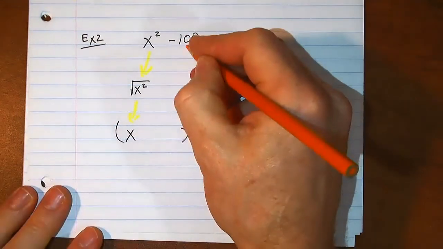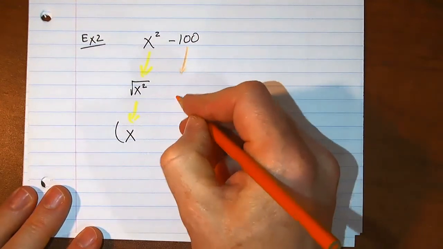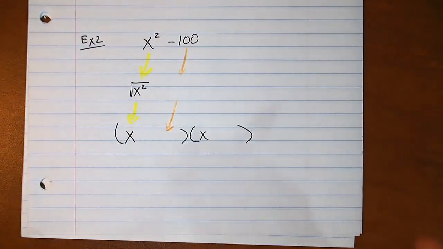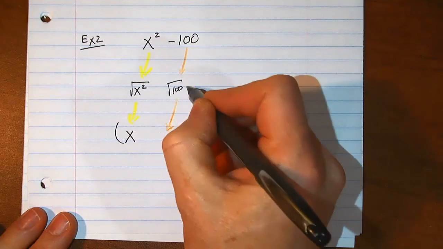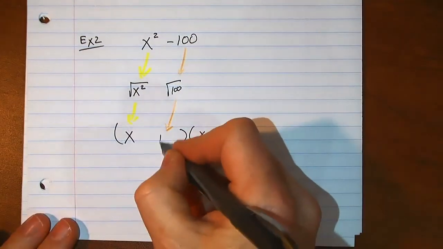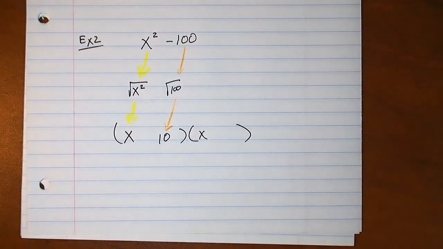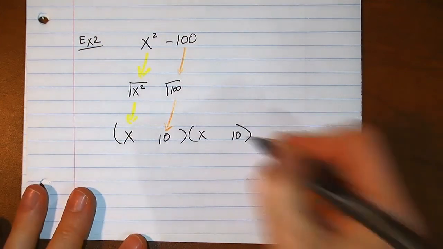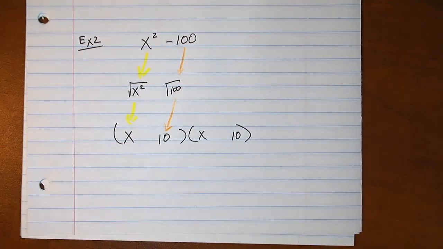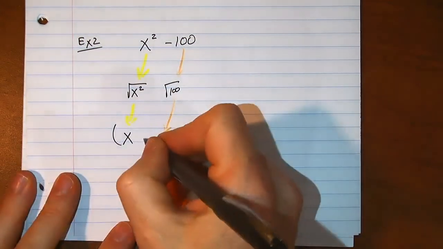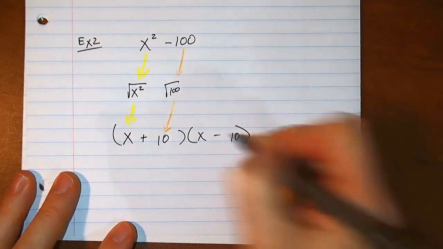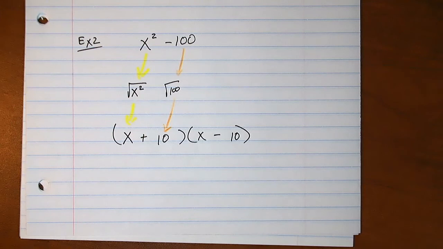Then I'm going to take the square root of 100 to figure out what comes next in my parentheses. So the square root of 100, well, that's equal to 10. So that's what comes next in my parentheses and in both sets, because the parentheses are the same except for the signs. And so that's where we finish. I give one of them a plus, one of them a minus, and there's my answer.